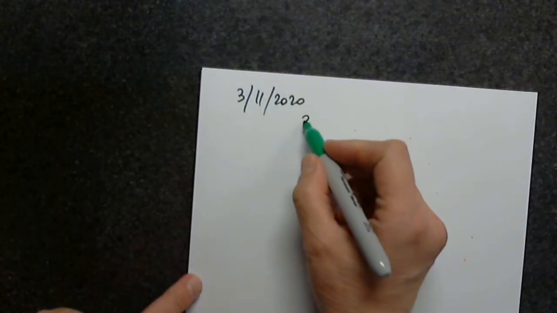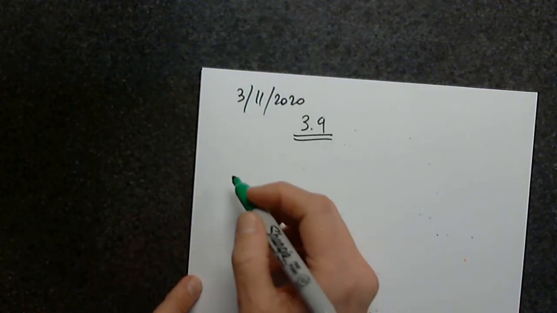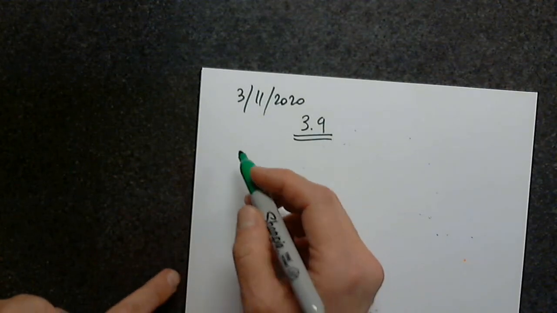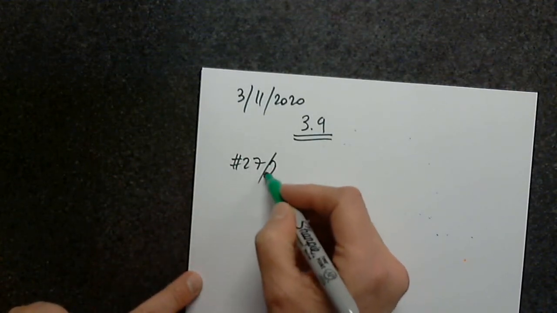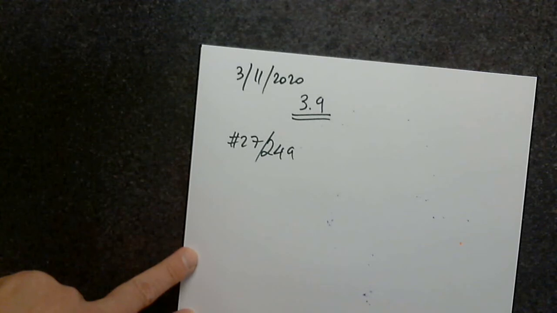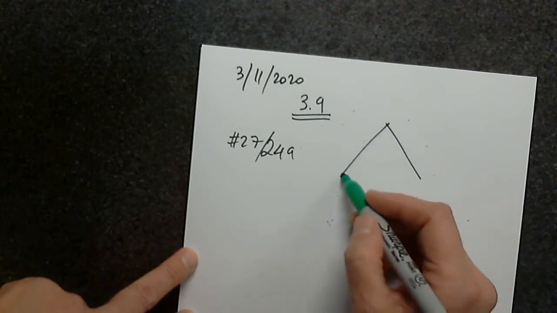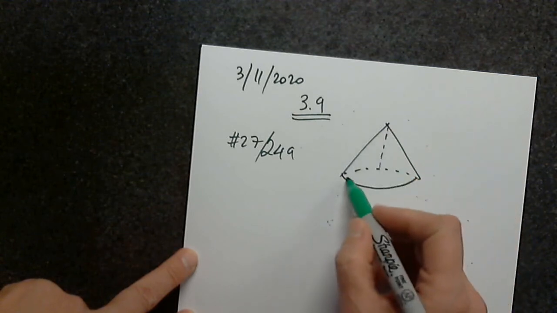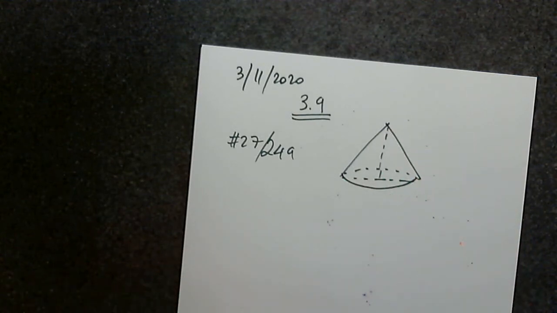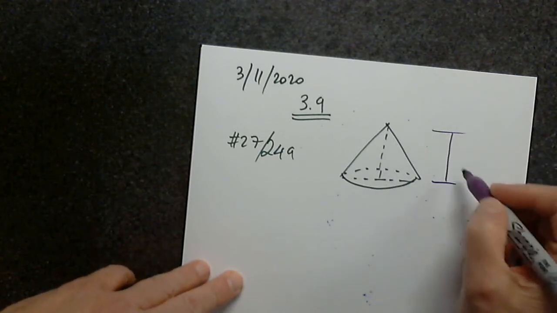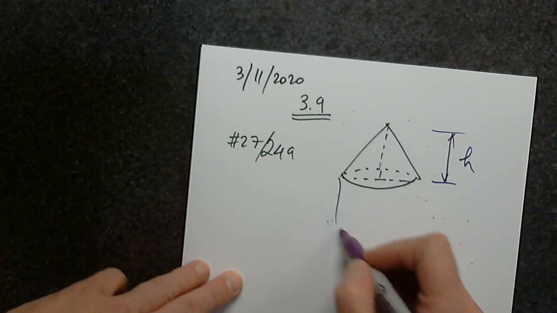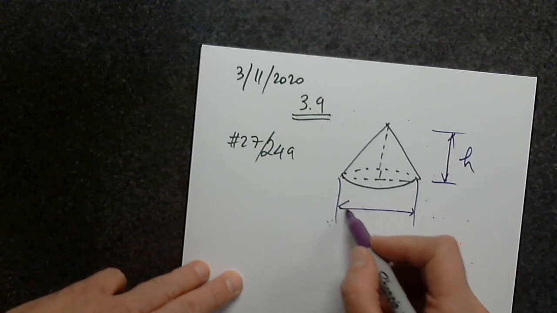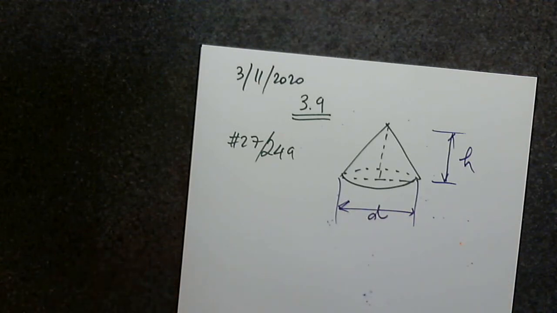Okay, so we are back to 3.9. We are looking at problem 27 on 249. And we have a cone in which we are told that forever in this cone, we have the height always the same and equal to the diameter.